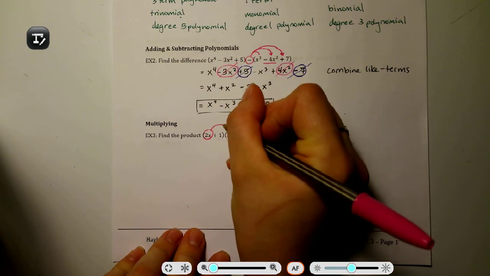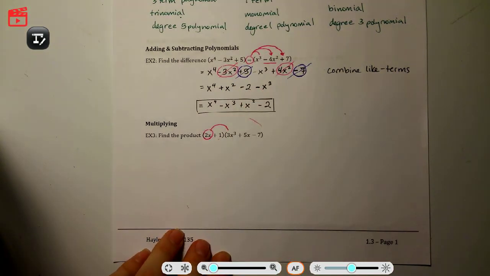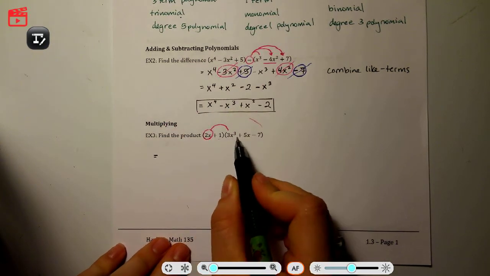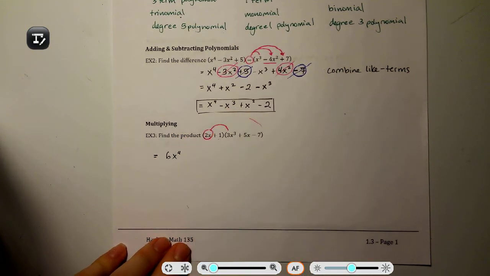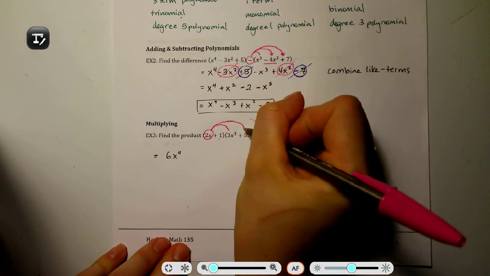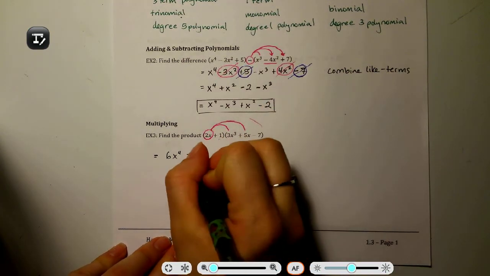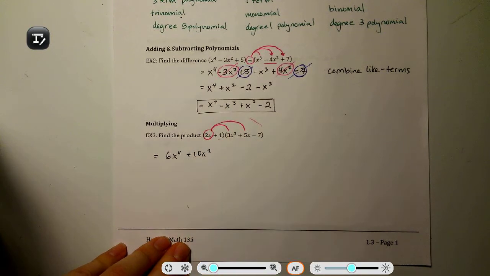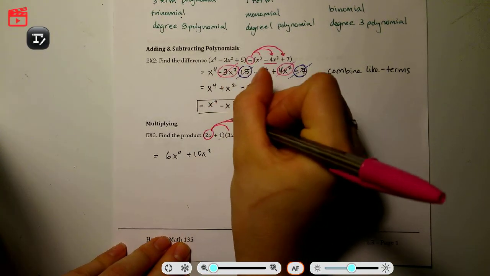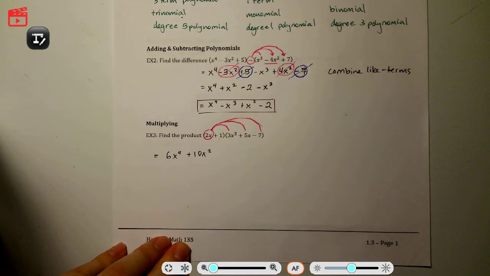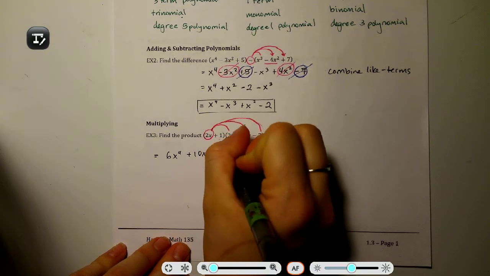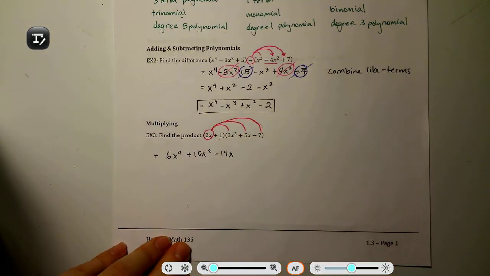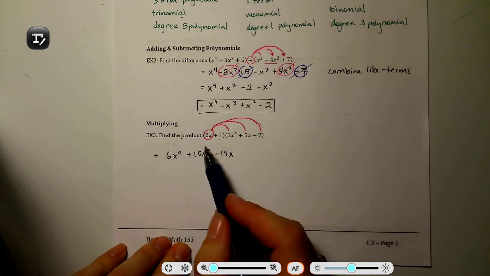So let's go ahead and distribute the 2. So that's going to be, let's see, 2x times 3x cubed is going to be 6x to the 4th power. And then distributing it to the 5, we're going to get plus 10x squared. And lastly, distributing it to the 7, oh, remember that's a negative 7. It's going to be negative 14x. All right, so now we've distributed the 2 to everybody.